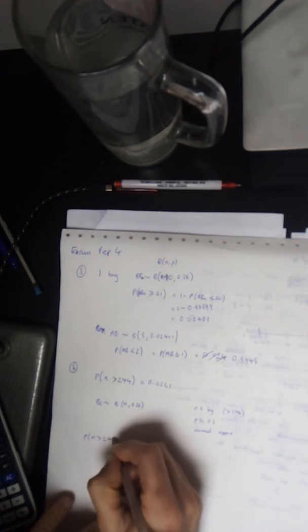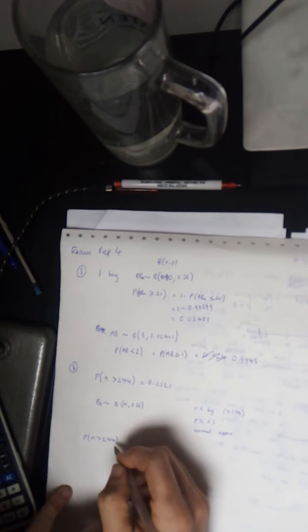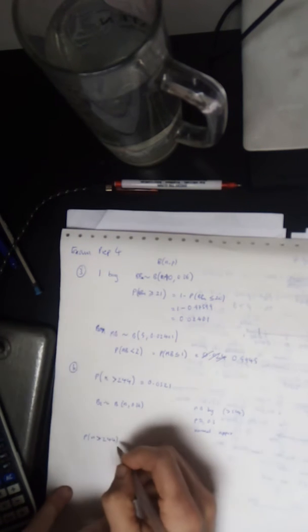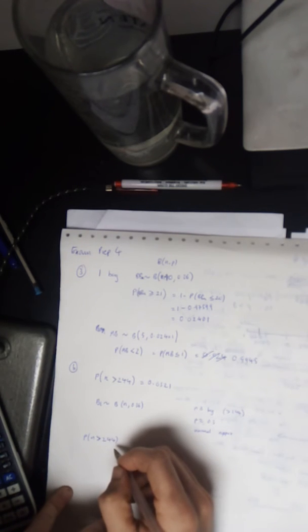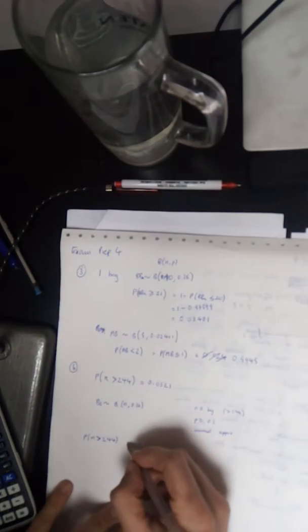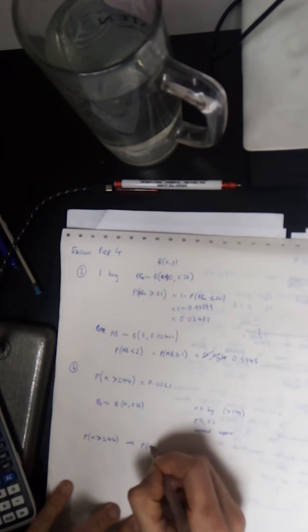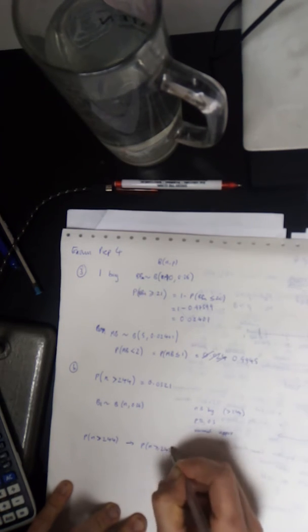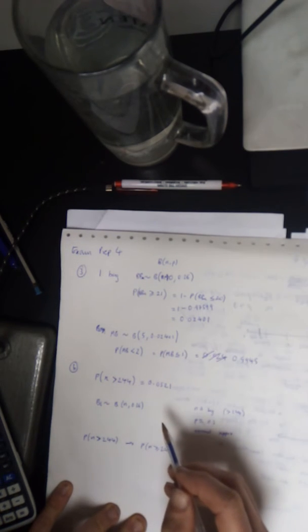So probability that the number is bigger than 244. It says more than, not more than or equal to, more than. That's the same as saying bigger than or equal to 245.